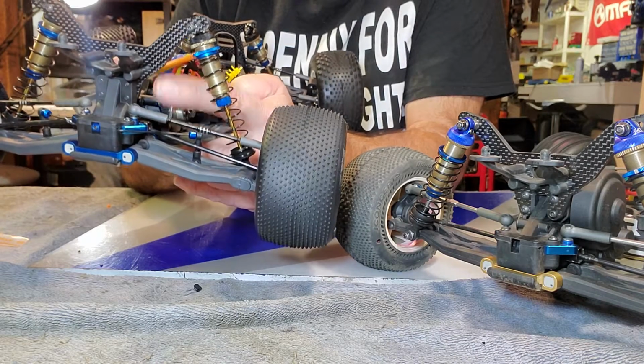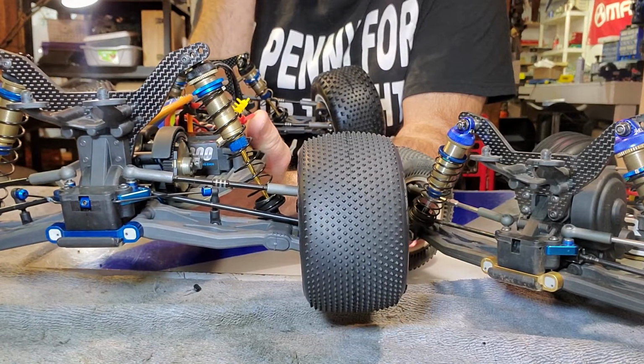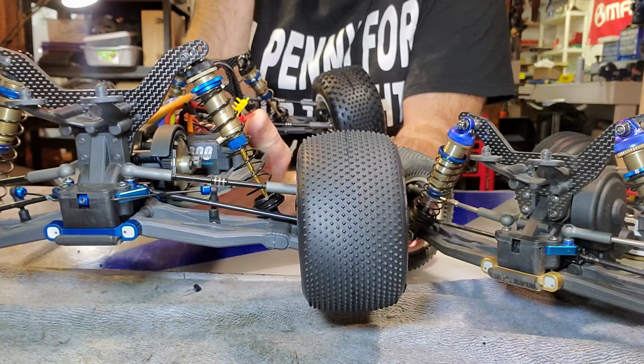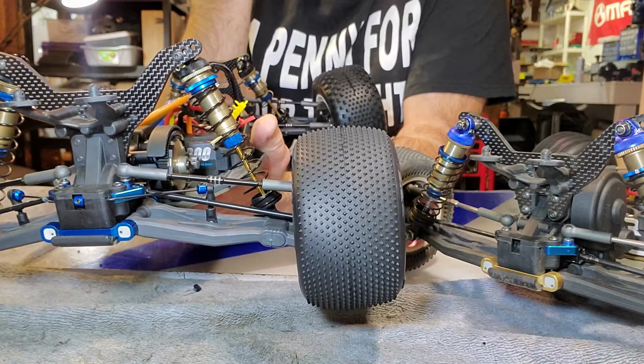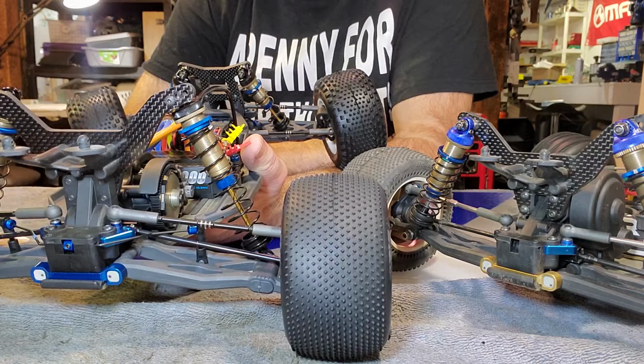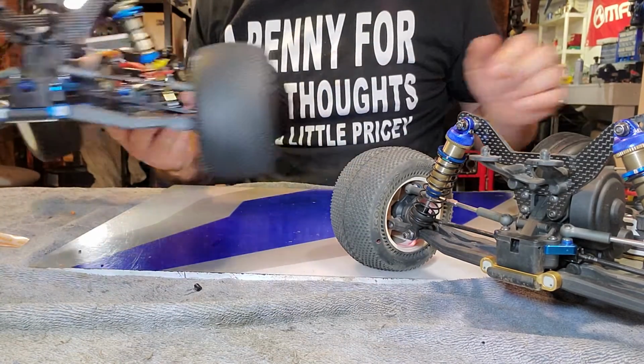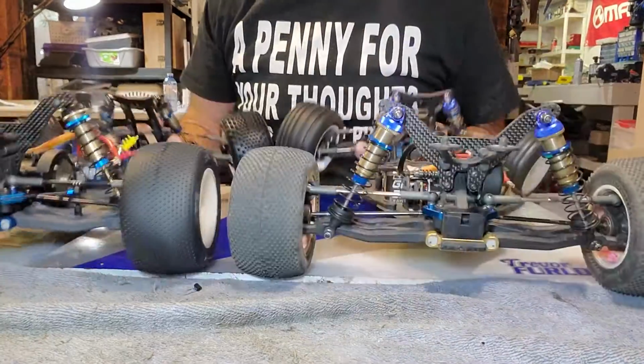So 0, 1, 2, and 3. And that again has to do with keeping things level during ride height changes and adding or removing mechanical grip and center of gravity. Those are the big ones that you can adjust.